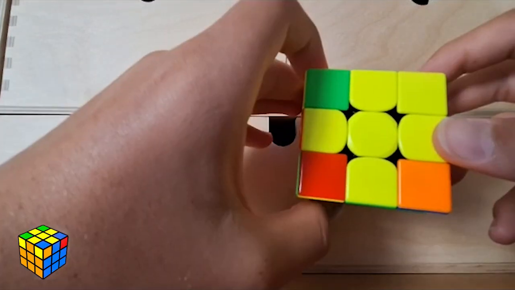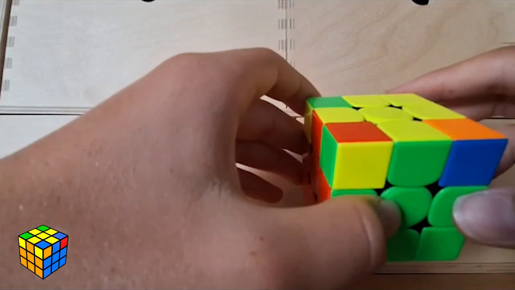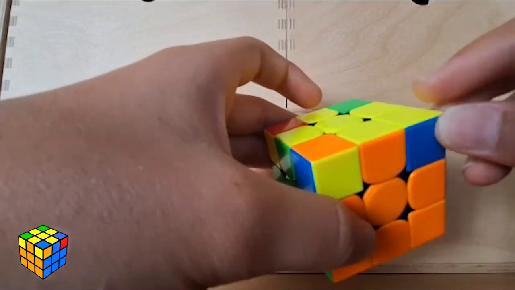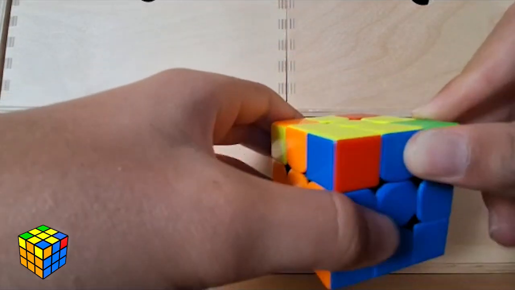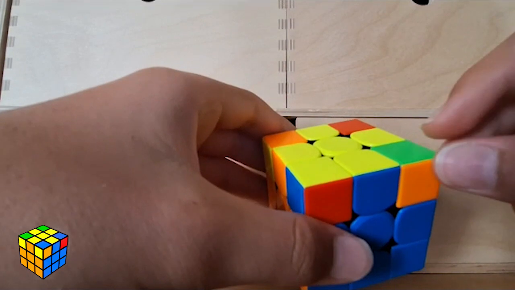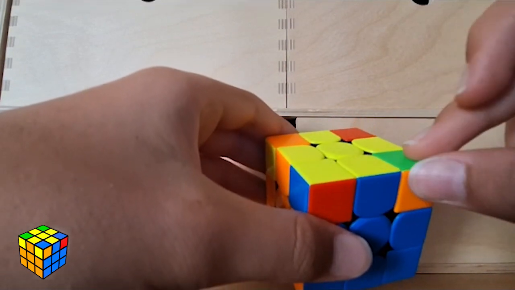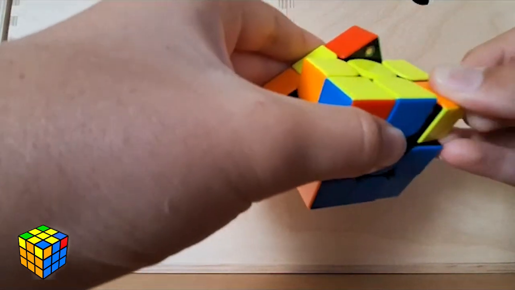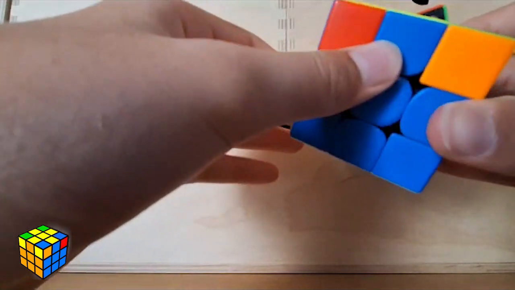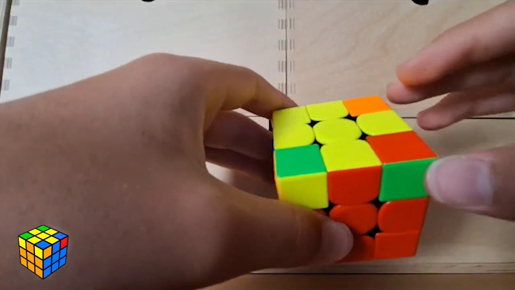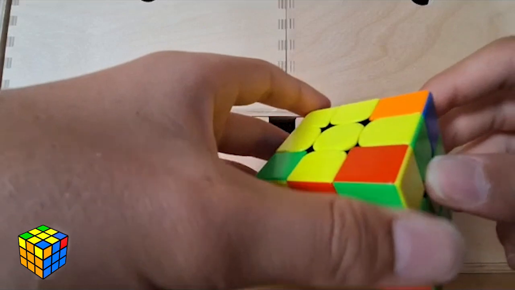Now this next step is to solve these corners. So first of all, we'll put them in the correct place, and after we'll turn them, but not literally turning them like this. I'm doing an algorithm for turning them so that the cube is finally solved.